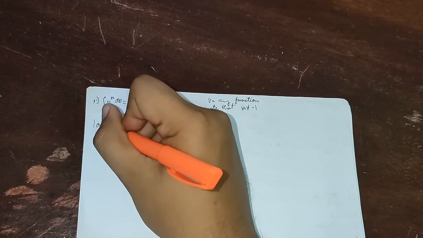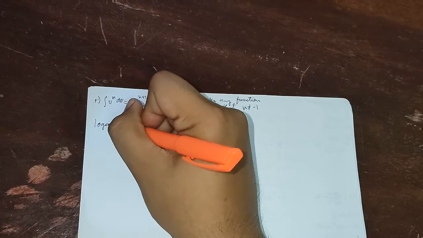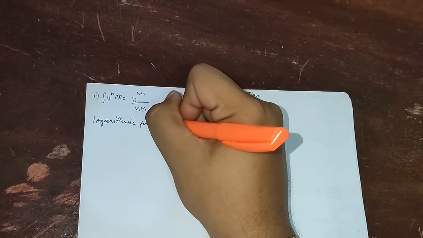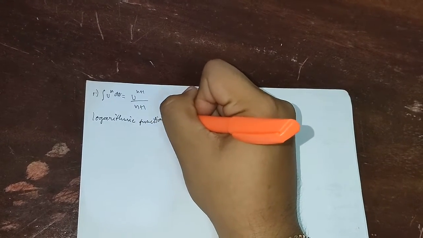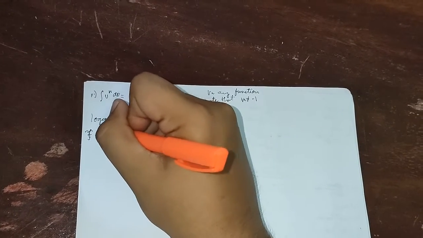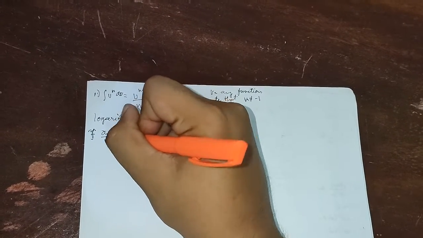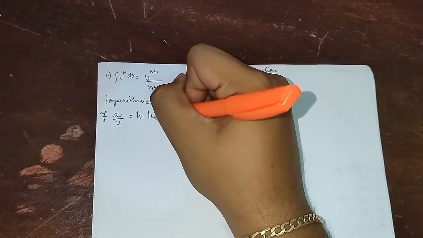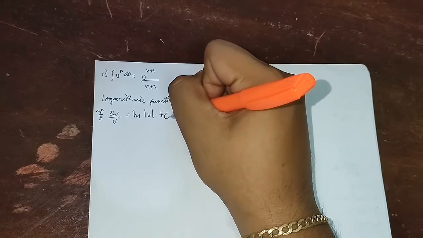And the logarithmic function: the integral of du over u equals ln u plus c.